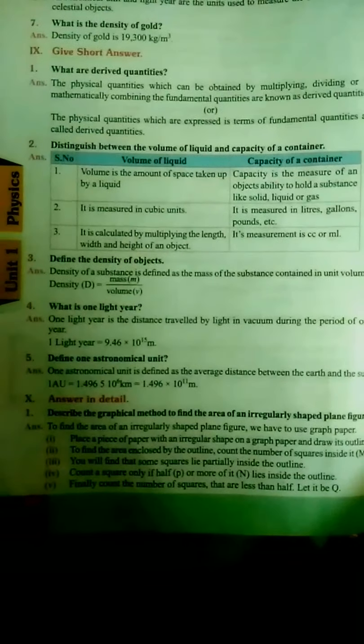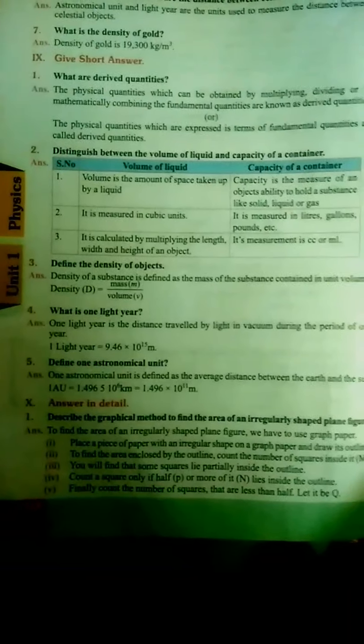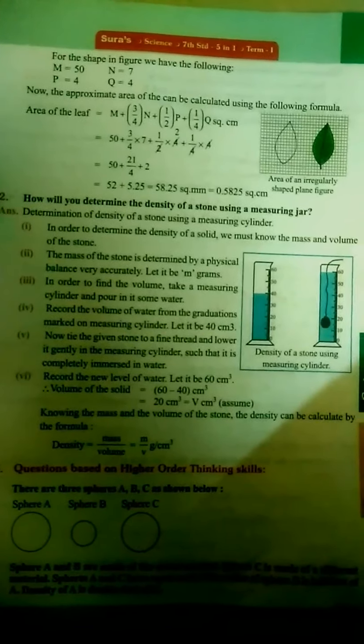For the detailed answers, the first question: describe the graphical method to find the area of an irregular shape, such as a leaf. This was already explained while taking the classes. How can you find out the value by measuring? This was already explained. Now a very important question: how will you determine the density using a measuring jar? The measuring jar question is also very important. Some of the questions and answers were also explained in the higher classes.